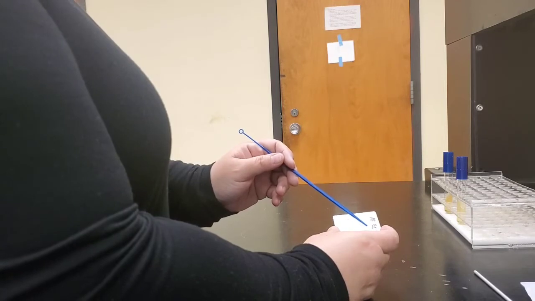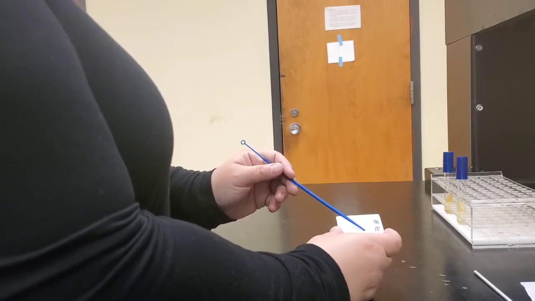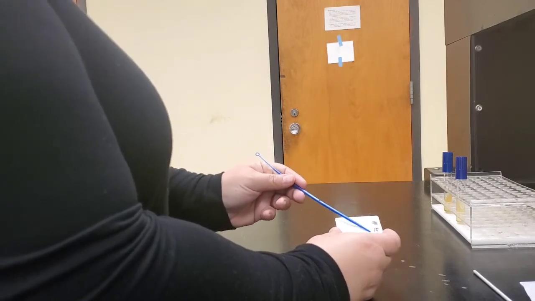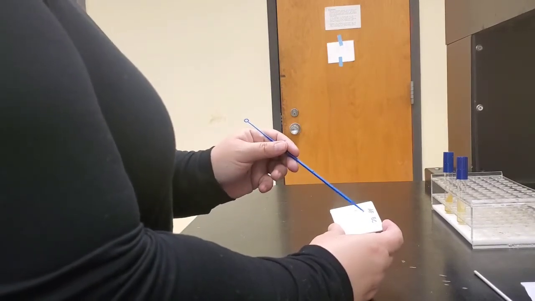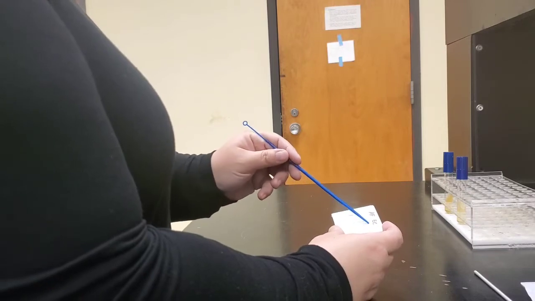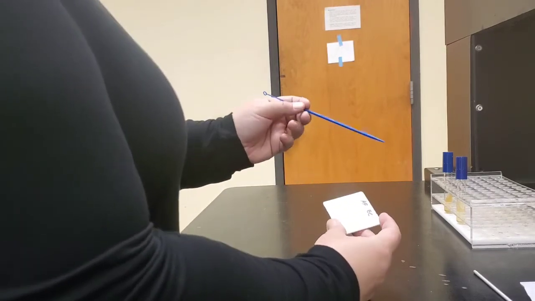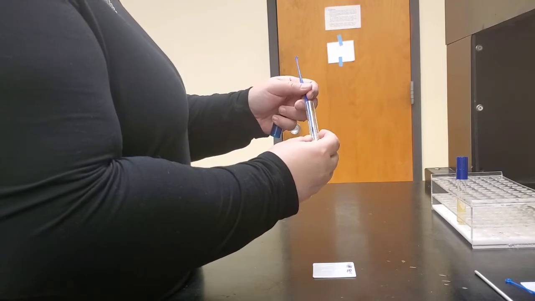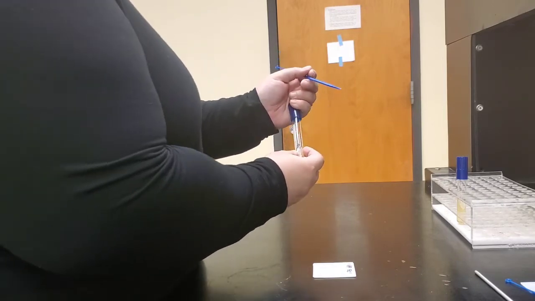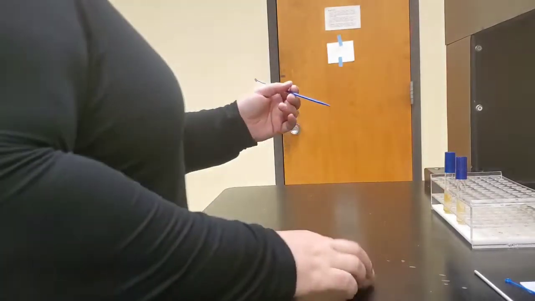So we're going to use a plastic applicator stick to rub some E. coli onto the window labeled EC. Not a lot happened. So we're going to set that aside and grab a different applicator stick, and we're going to apply some Alcaligenes faecalis to the window indicated by AF.